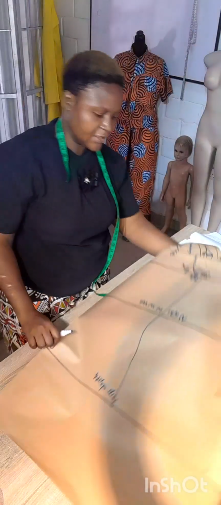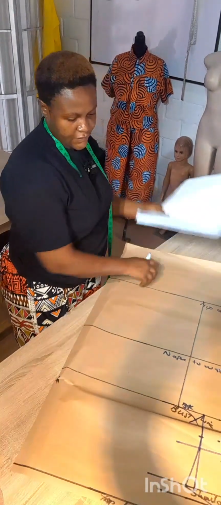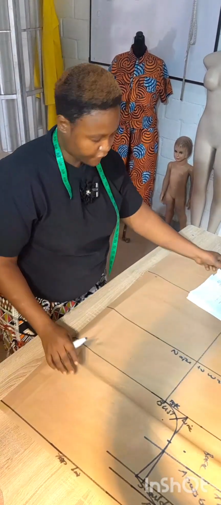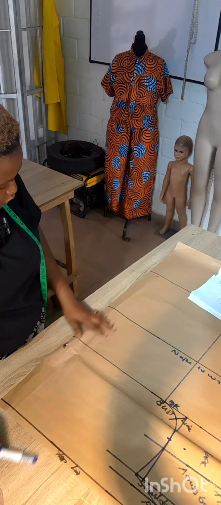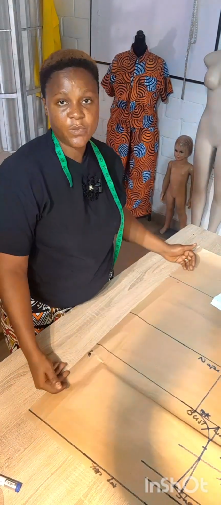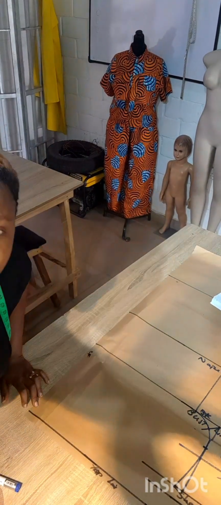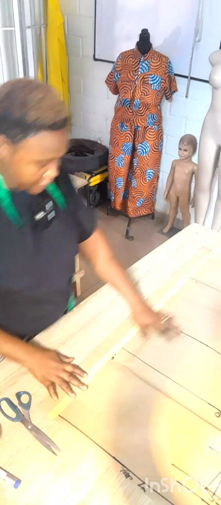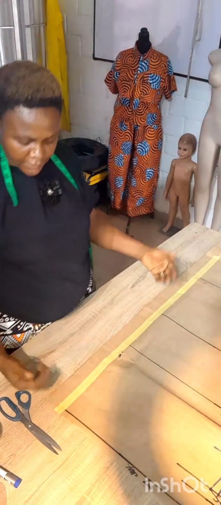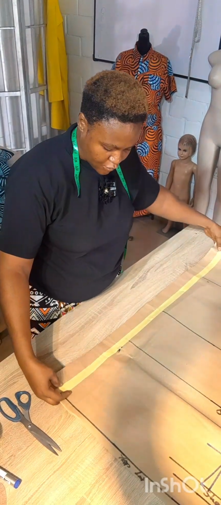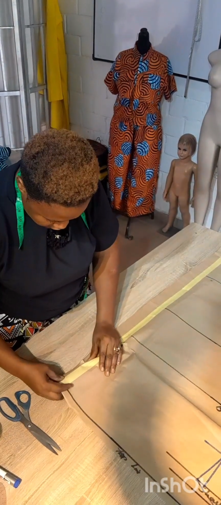So the next we are going to be doing is to come to our front, to draft our front pattern. Before we draft our front pattern, I need to put another small paper here so that I can take my buttonhole allowance. Okay, I've gone ahead to take another paper 2 cm for the buttonhole allowance. So I will be folding it in now.